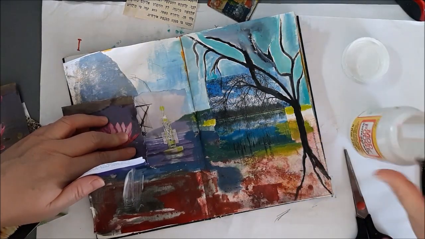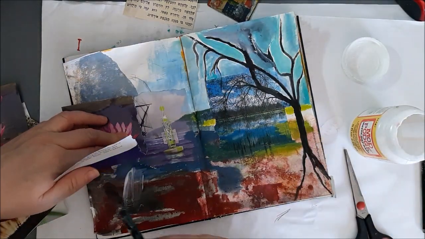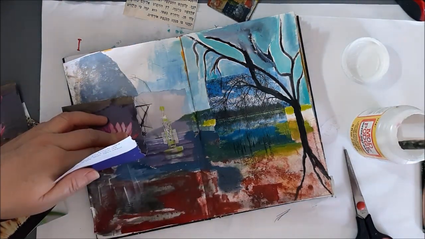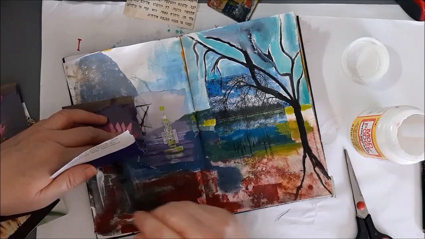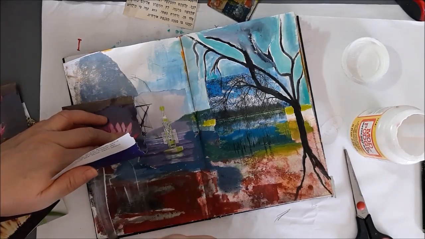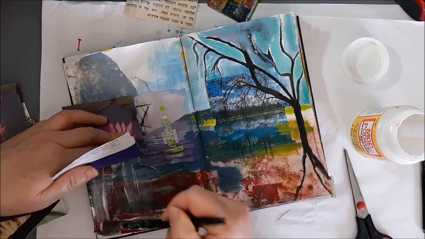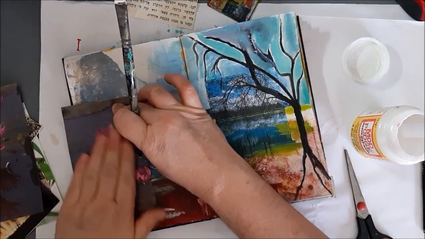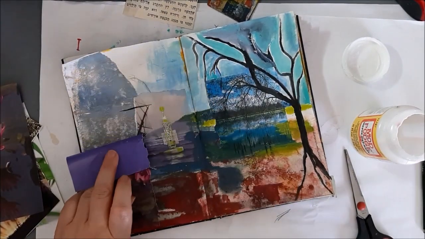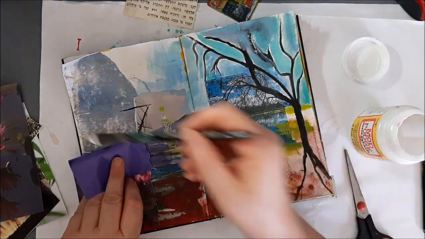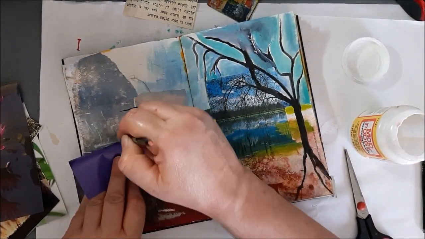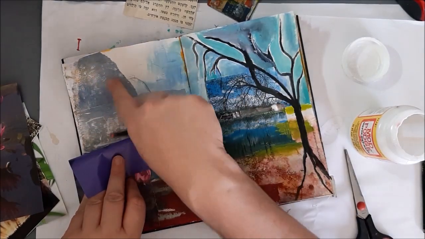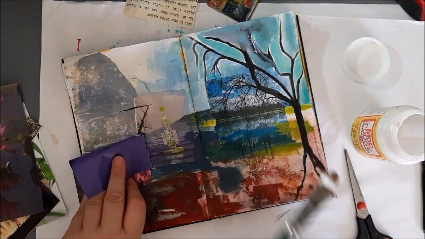I like the smell. This is a jelly plate piece of paper.